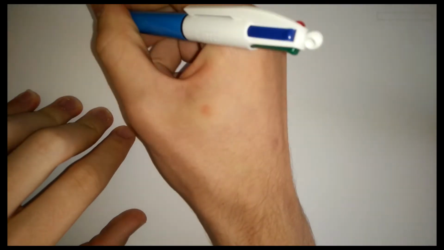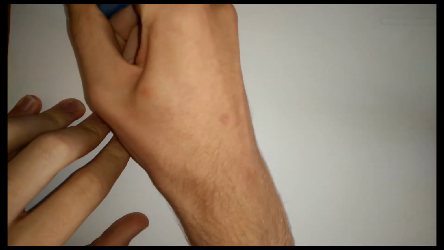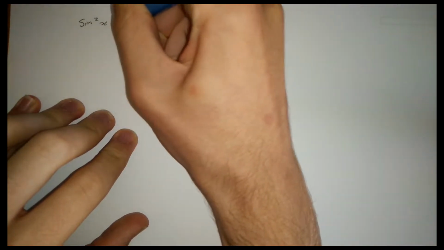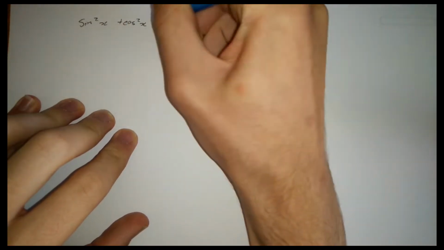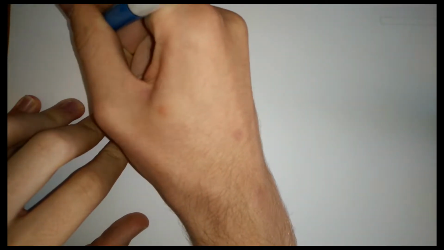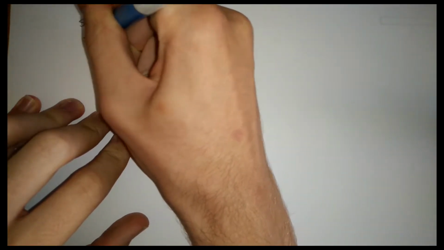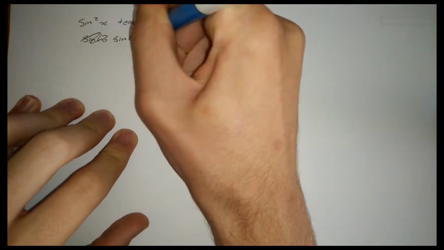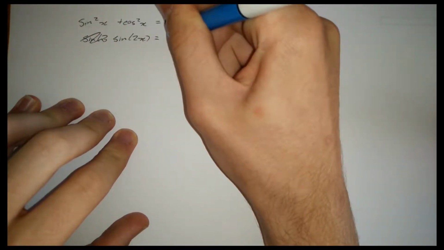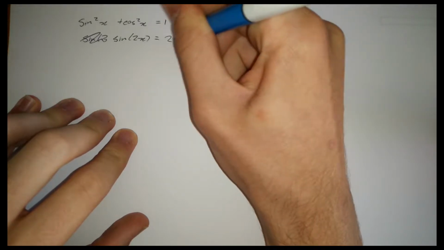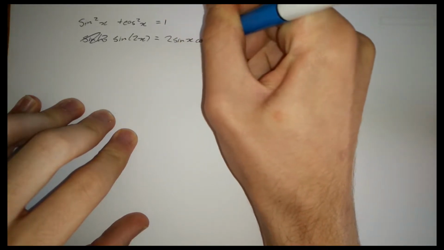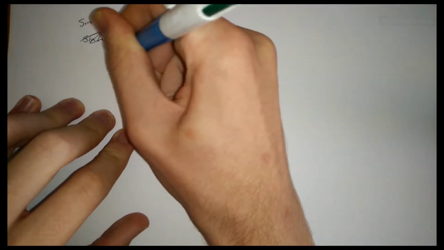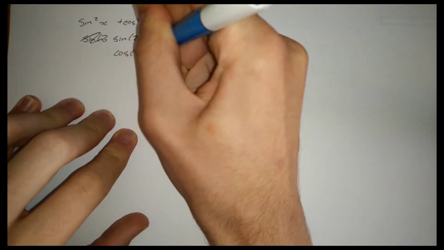First thing we need to sort out is some trigonometric identities. So we have sine squared x plus cos squared x equals 1. Then we also have the cos double angle identity.